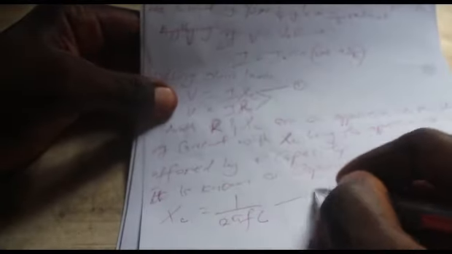Now, capacitive reactance is also given as 1 over 2 pi fC. Yes, this is the formula here. And that means this equation here is equation 1, and this one is 2.